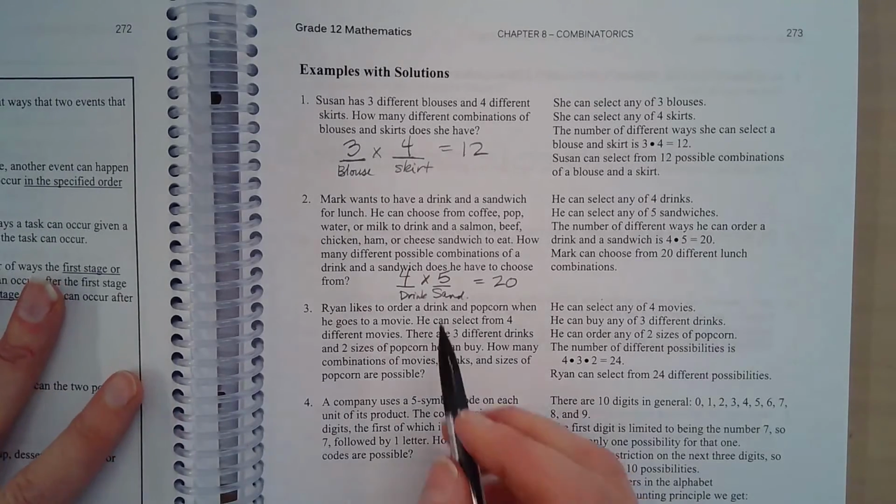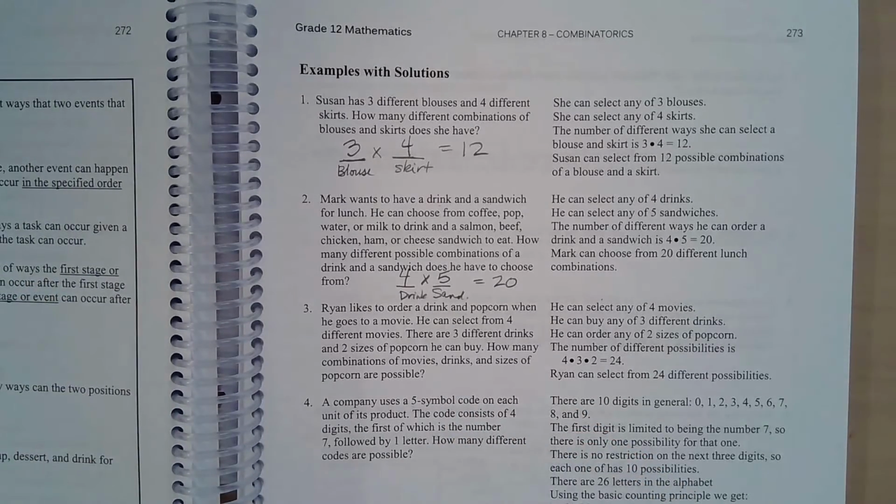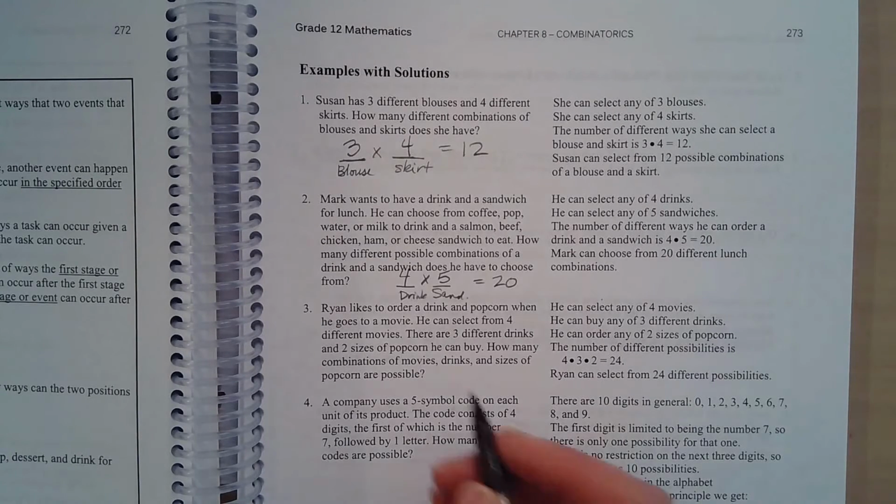And of course, you could show all these too if you wanted to, right? List using S for salmon and C for coffee, et cetera. Okay, Ryan likes to order a drink and popcorn when he goes to the movie. He can select from 4 different movies. There are 3 different drinks and 2 different popcorn sizes. How many combinations of movies, drinks, and sizes of popcorn?